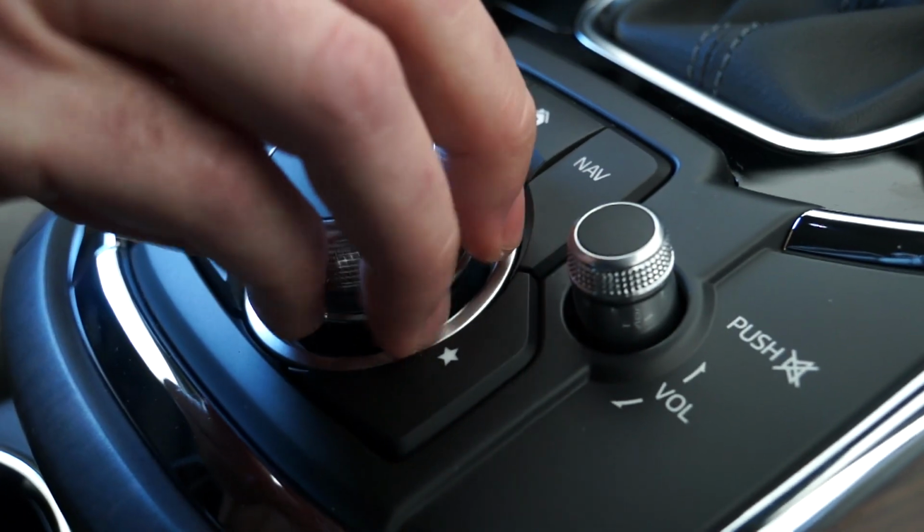All right, we're in the Mazda CX-9 taking a look at the lane keep assist system that's available in a lot of the upper trim levels of the Mazda lineup across the sedans and crossovers. We're going to be using the command knob and the infotainment system to go ahead and take a look at a few of the settings that you can control in your Mazda.